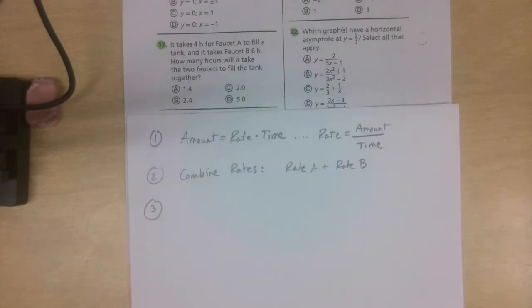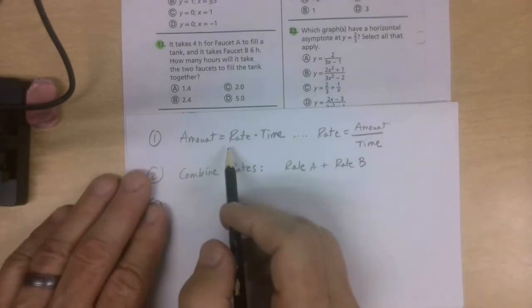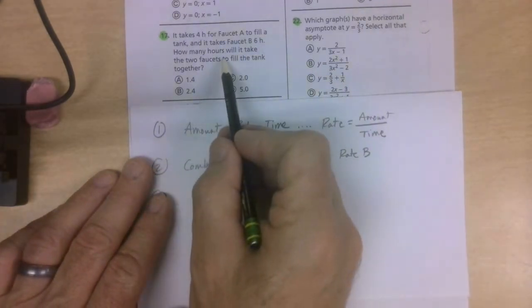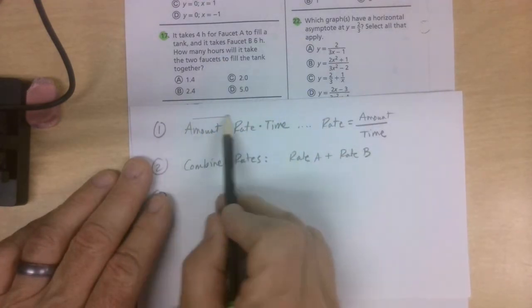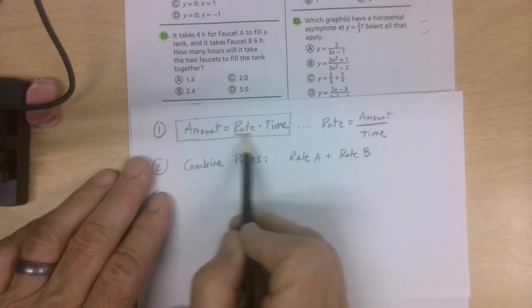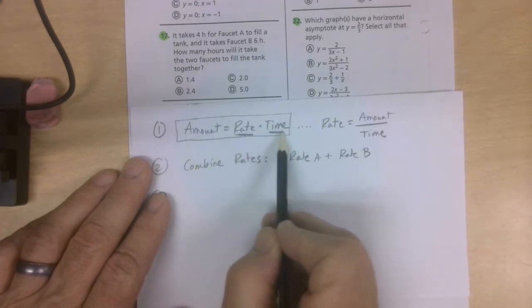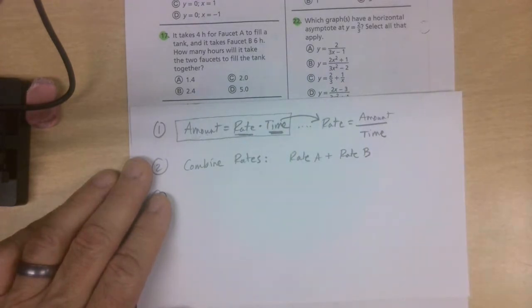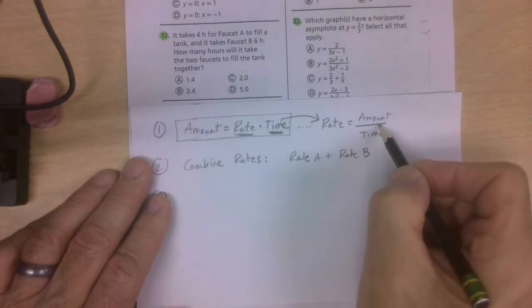All right, your classic faucet problems. There's some general things you just kind of have to lock in. So here we go. The original formula is the amount, like for this particular problem, if we only had one pipe or one faucet, the amount would be the rate that it's flowing times the time that it flows. But we're going to manipulate that because these problems, I'm going to use a fancy word, are conducive to us thinking this way. And you're going to see why.